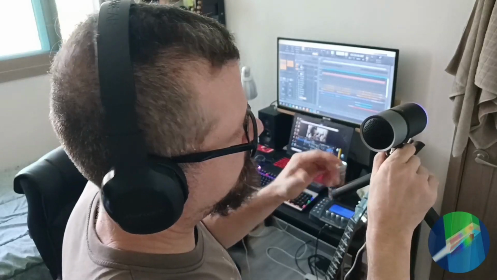This is a USB microphone, which I highly recommend for all beginners. It's a great entry-level microphone. It's plug and play. There's just zero bullshit involved. You plug it in. There's no drivers to install. It's all plug and play. You plug it in.